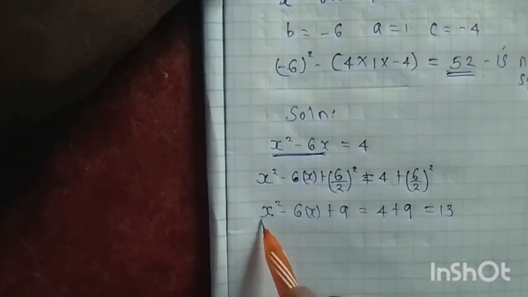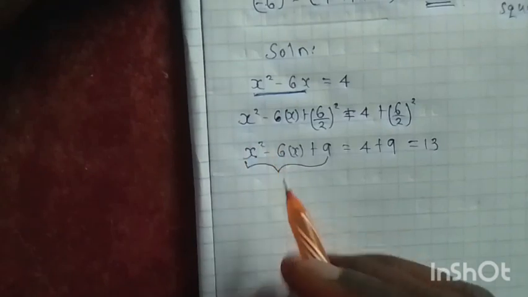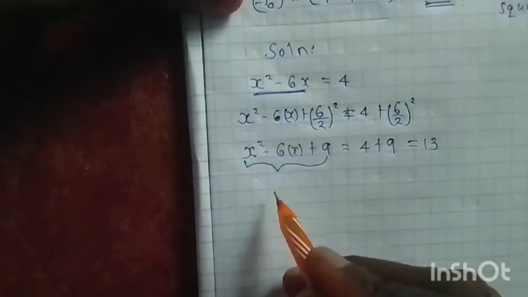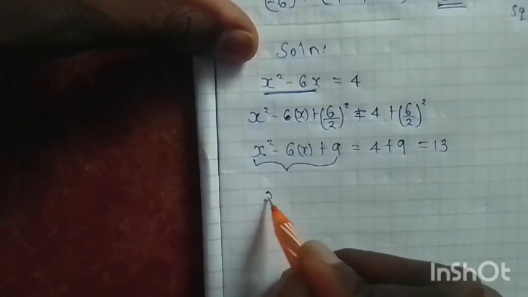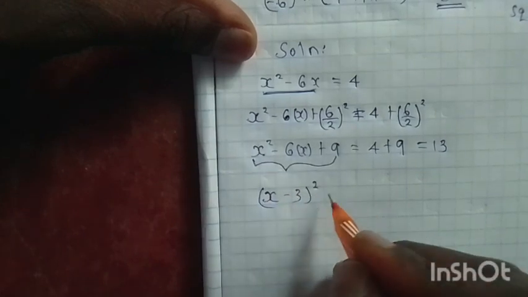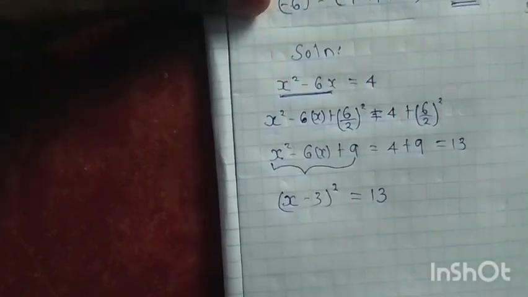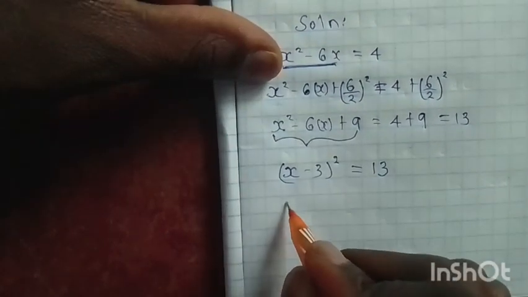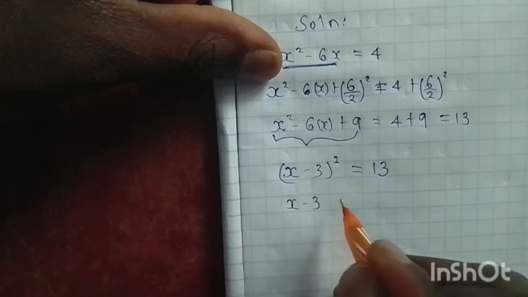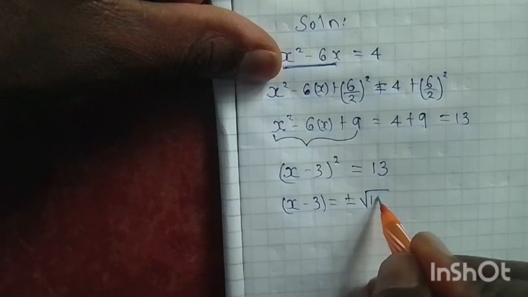If you look at this equation, this is a quadratic equation that can be factorized to x minus 3 squared equals 13. Taking the square root of both sides, x minus 3 would be the positive or the negative square root of 13.